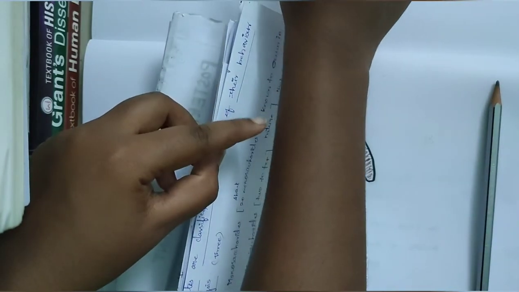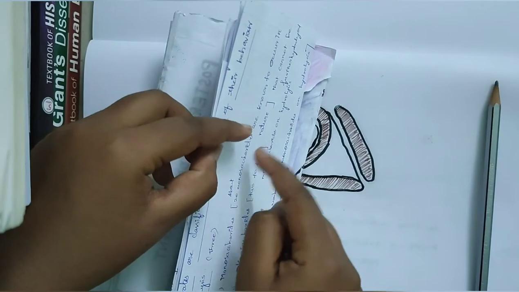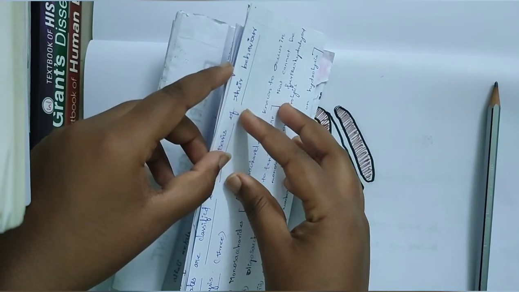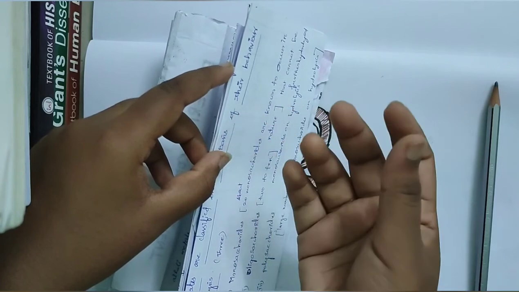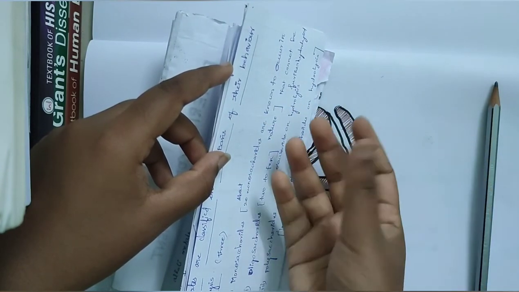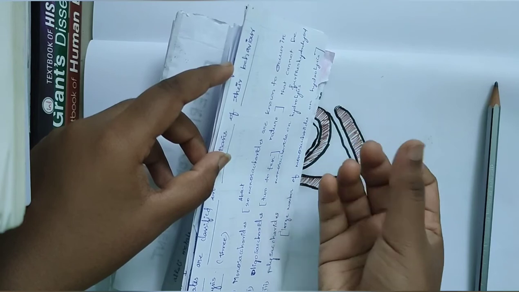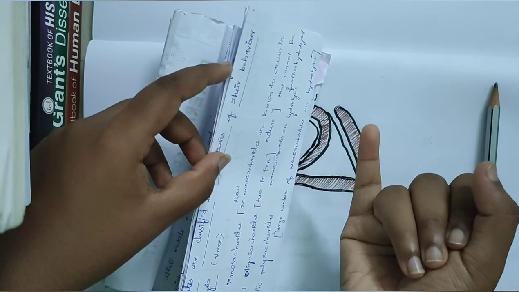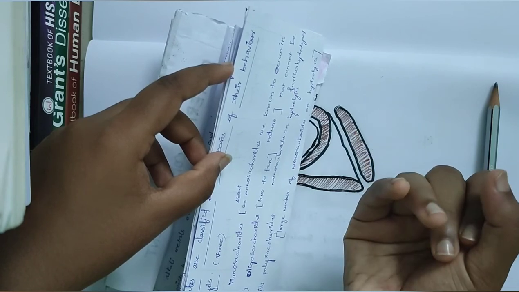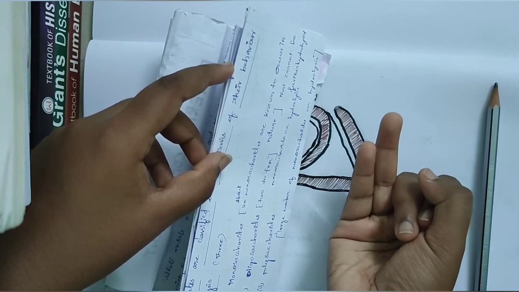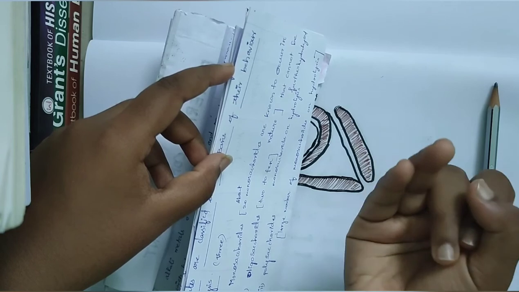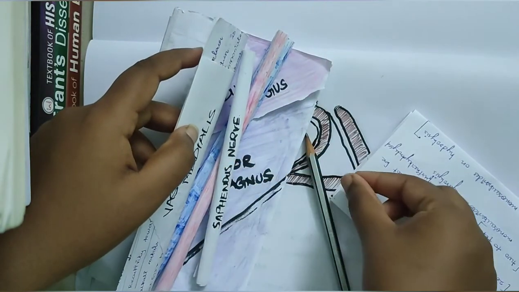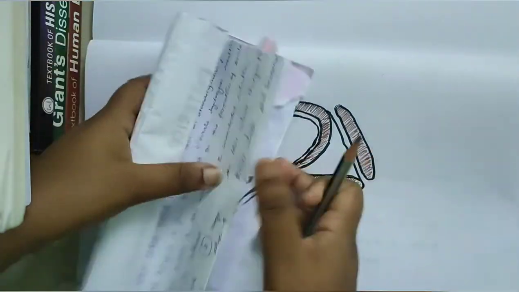In between the sartorius muscle and the fibrous sheet, we have the subsartorial plexus, that is, nerves: the medial cutaneous nerve of thigh, then the anterior division of obturator nerve, and then a branch of the saphenous nerve.